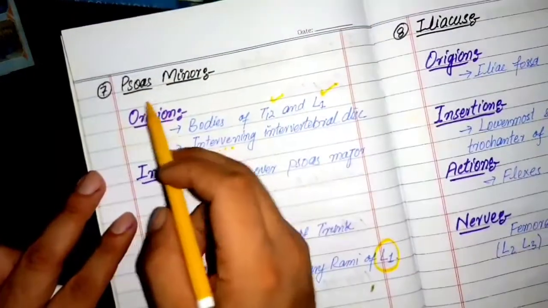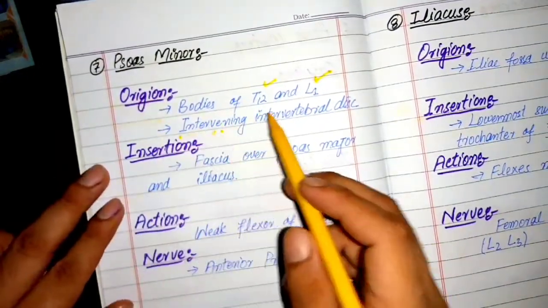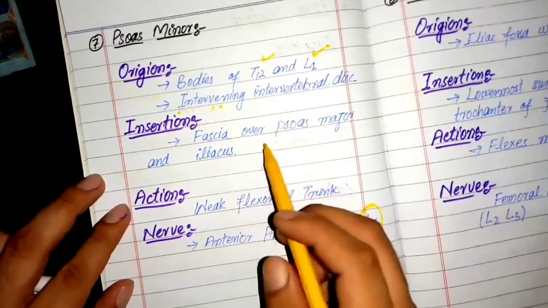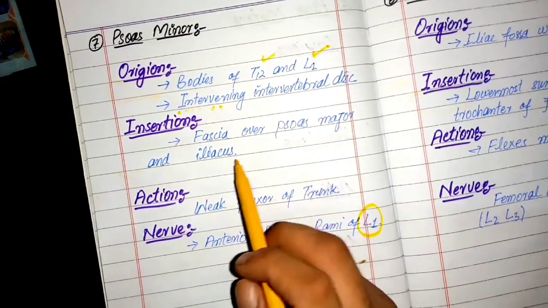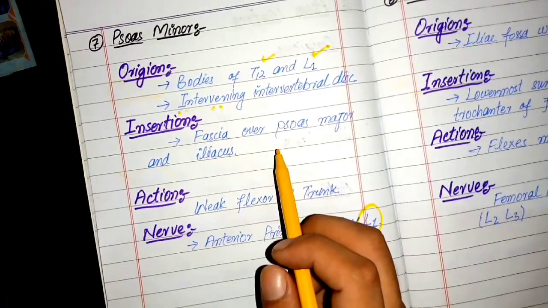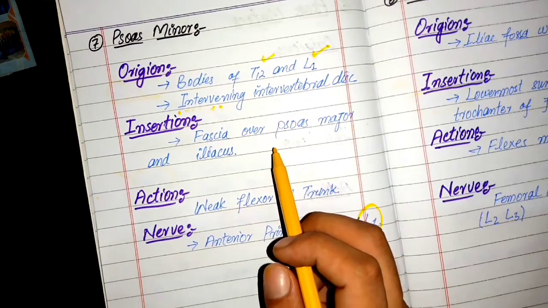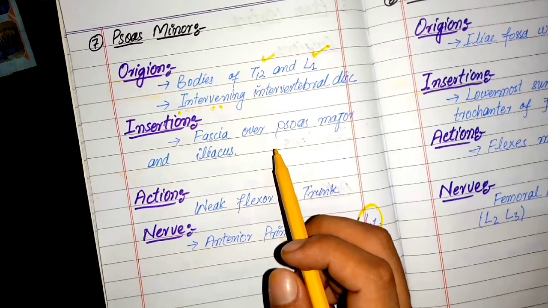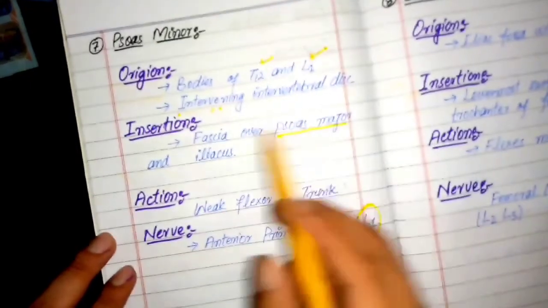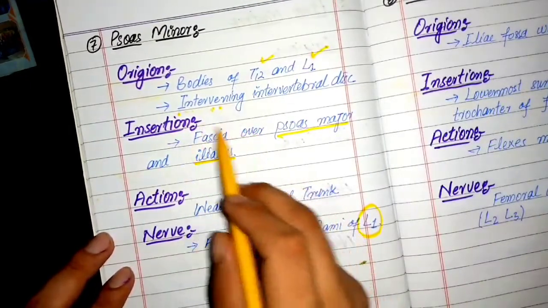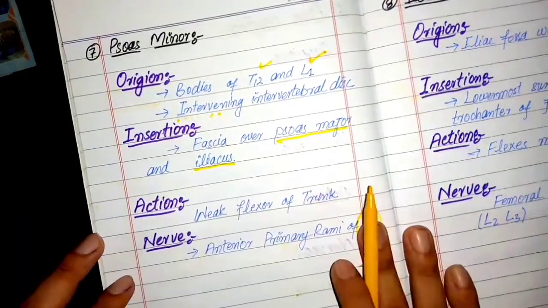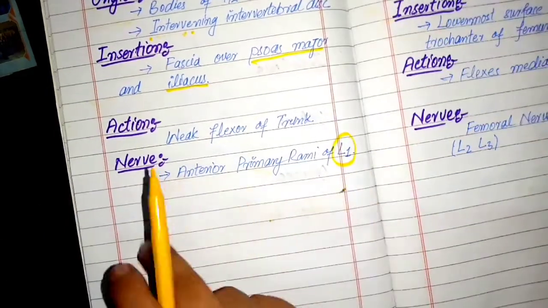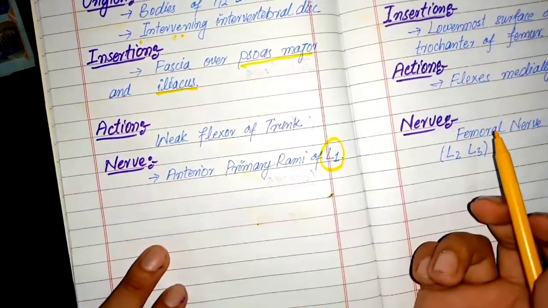Here is the second muscle, the psoas minor. Its origin is the bodies of T12 and L1, right? Along with the intervening intervertebral disc. Insertion is the fascia over psoas major and iliacus. I've talked about fascia before. Fascia is actually a band or sheet of connective tissue consisting of tissue fibers. So above the psoas major and the iliacus muscles, there is a fascia, which is the insertion point for the psoas minor muscle. Its action is to weakly flex the trunk, meaning it is a weak flexor of the trunk, and nerve supply is the anterior primary rami of L1, right?